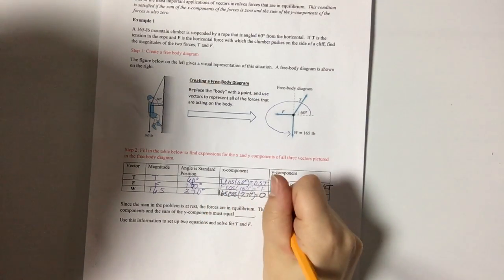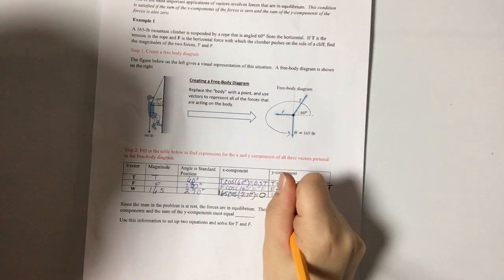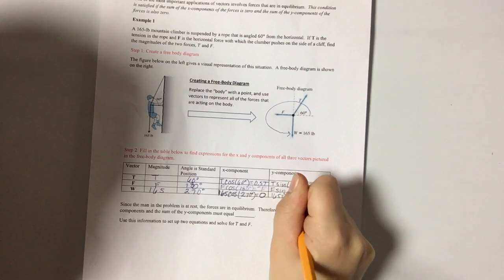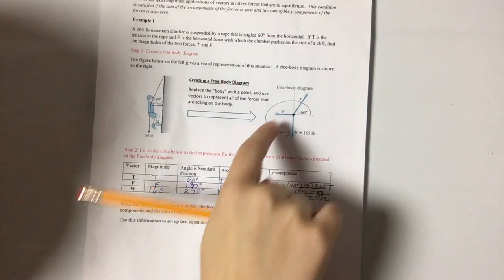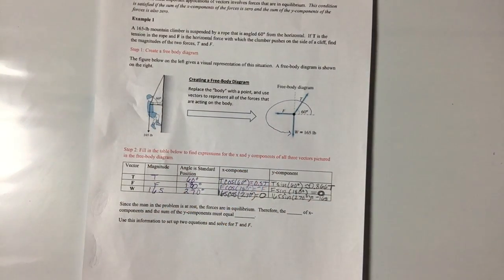The next one is 165 sine of 270. Sine of 270 is -1, so this ends up being -165, which makes perfect sense because the weight is pulling down 165 pounds in the y direction.